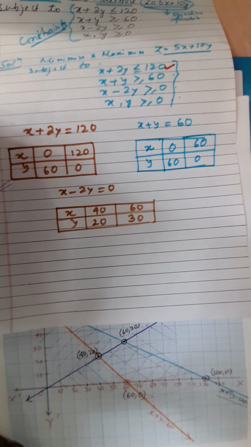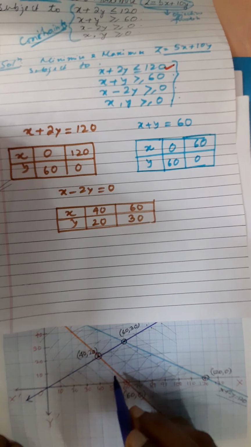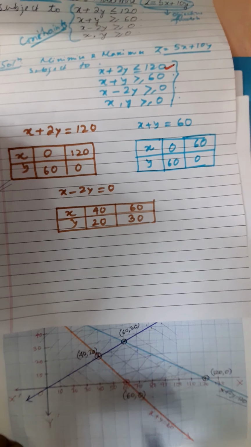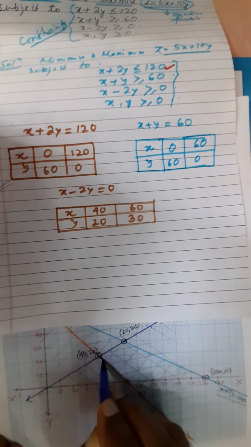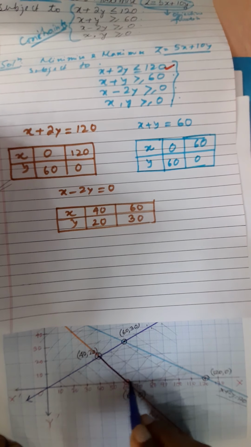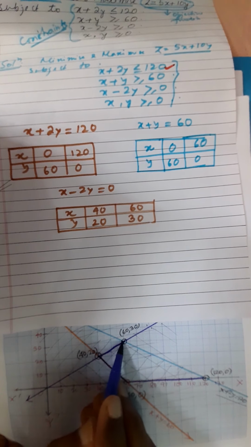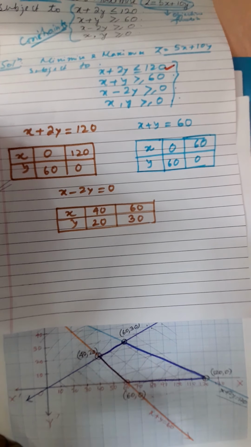Now see, out of these, which part is the common part? That means all the regions have the same common part. This part is the common region. If we observe, this part is the common part.